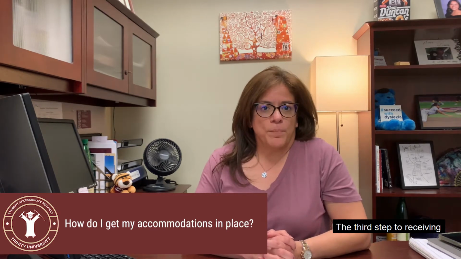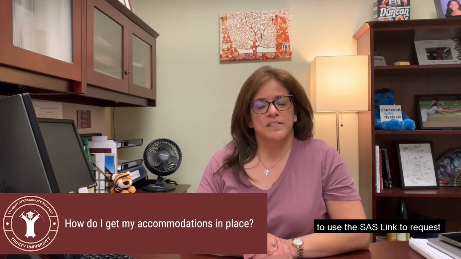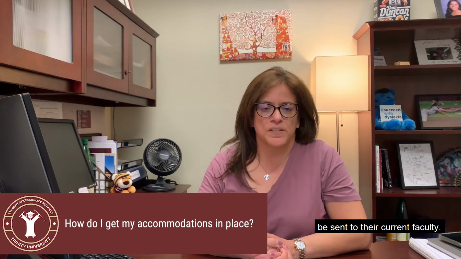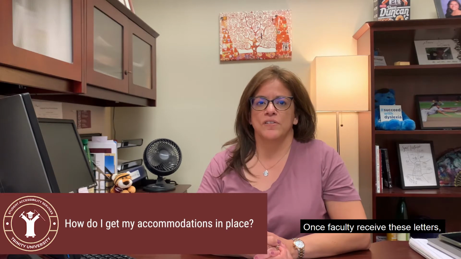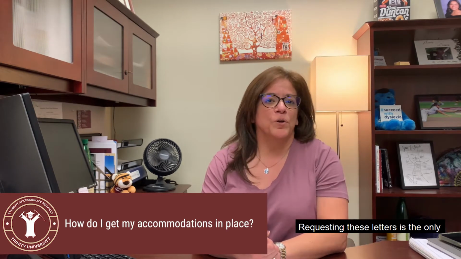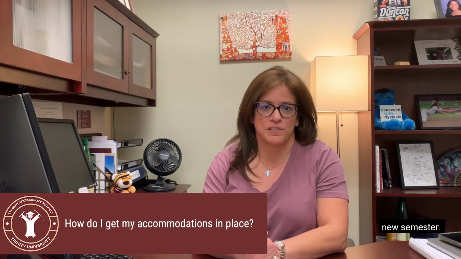The third step to receiving accommodations is for students to use the SAS link to request that faculty notification letters be sent to their current faculty. Once faculty receive these letters, then accommodations are officially in place. Requesting these letters is the only step students will need to complete at the beginning of each new semester.